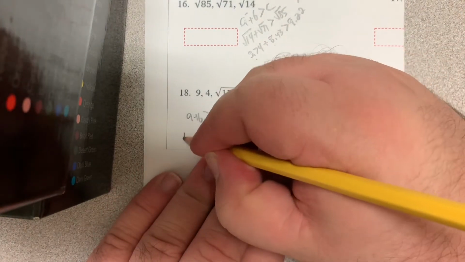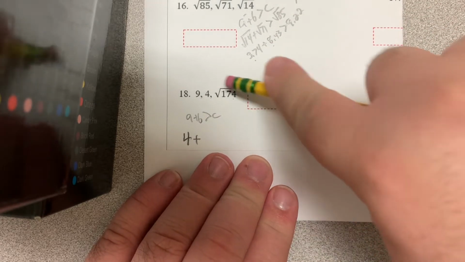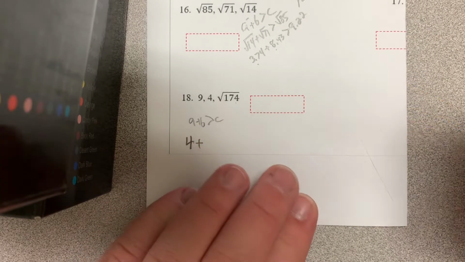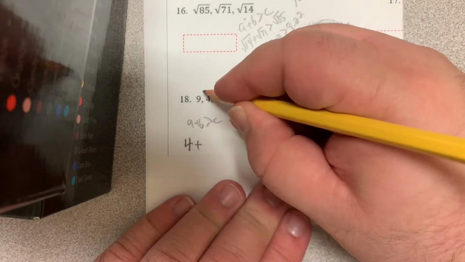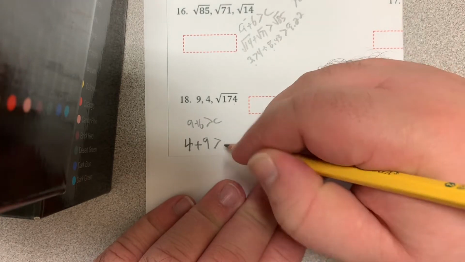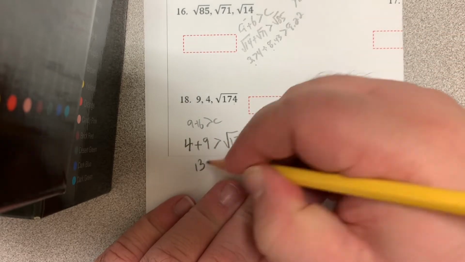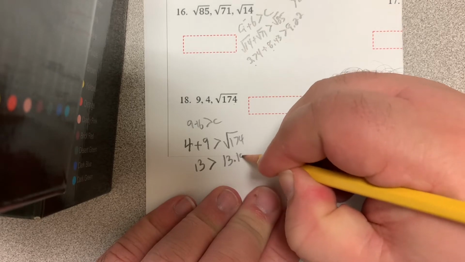But I don't know. I know A is going to be 4, but I'm not sure if this is C or if that's C. So square root of 174, oh yeah, that's 13.19. So this is C. A plus B, 4 plus 9, is greater than the square root of 174. Well, that's 13, and this is 13.19.